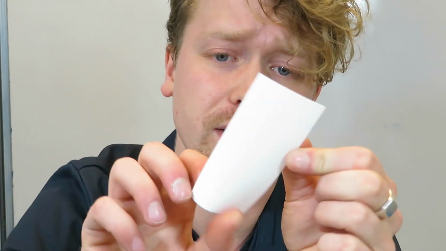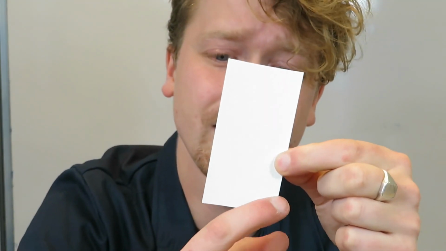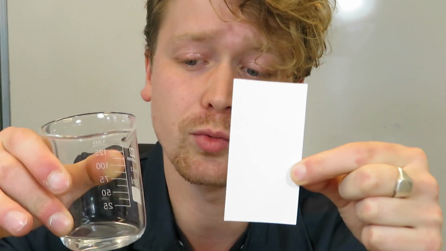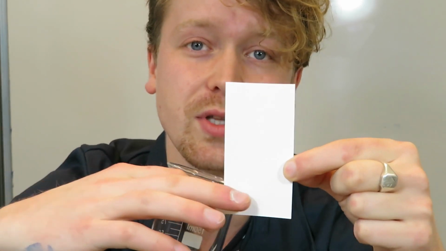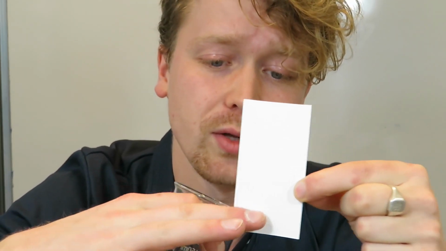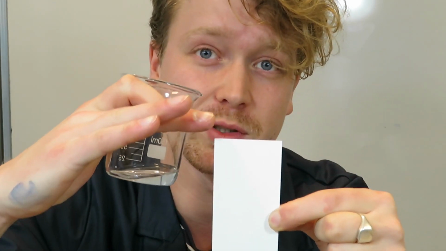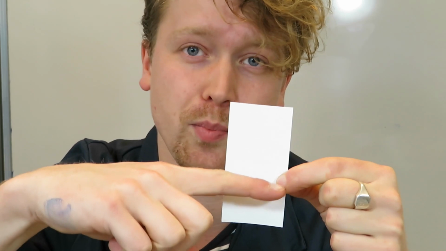You should put a starting line here, not too high, not too low, because when we are going to place the paper inside the beaker, we do not want the substances that we are researching to already be in the water. We want the water to go up and take the substances through the paper. You have to do it with potlood, because otherwise you will get just one big smear.